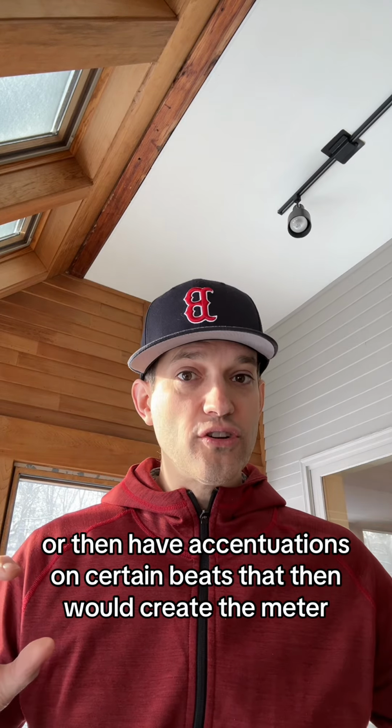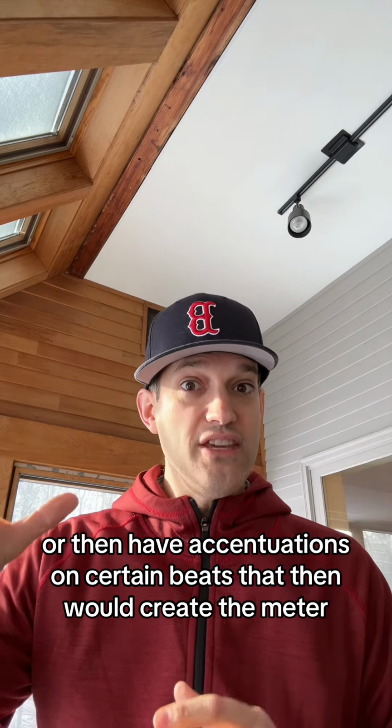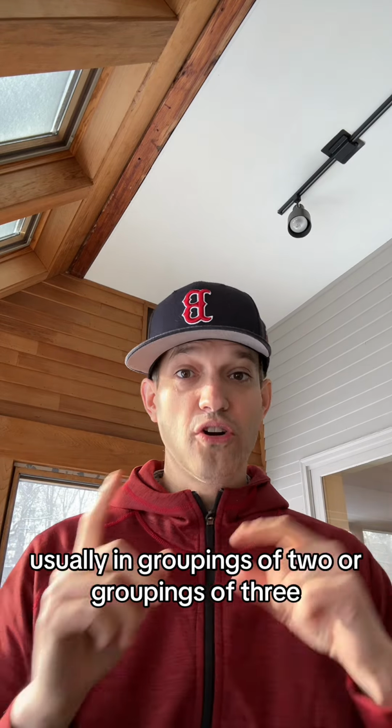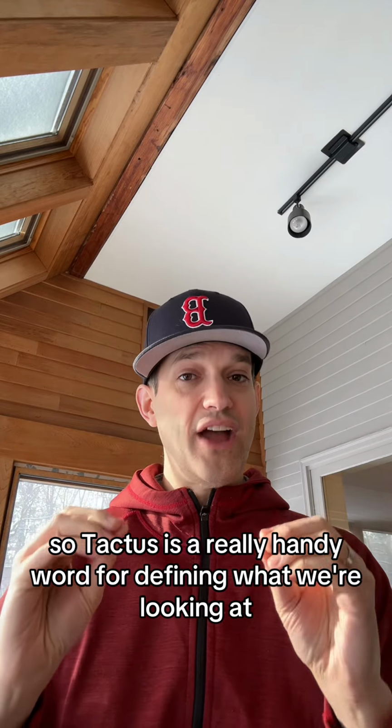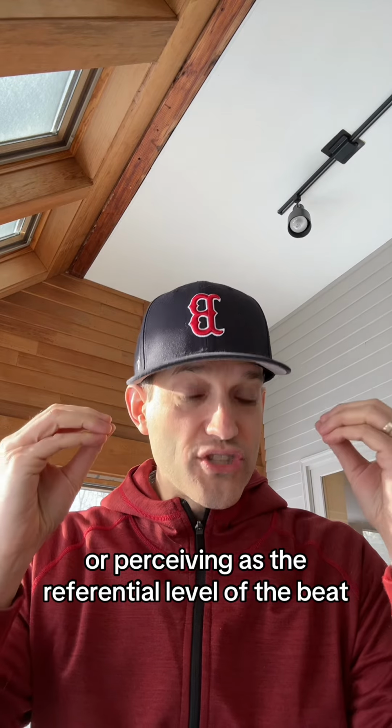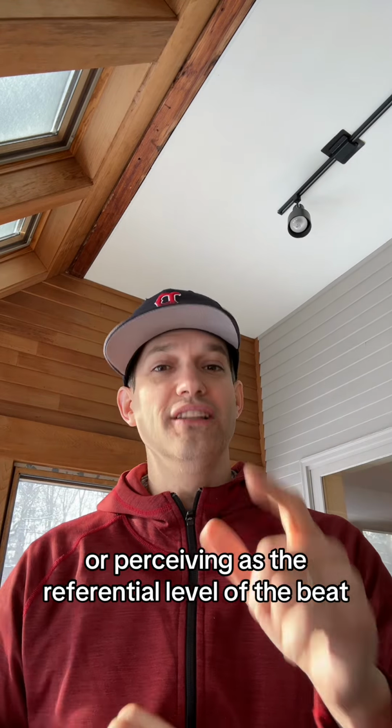It's the referential level of beat, which you can then divide into smaller pieces, subdivisions, or then have accentuations on certain beats that then would create the meter, usually in groupings of 2 or groupings of 3. So tactus is a really handy word for defining what we're looking at or perceiving as the referential level of the beat.